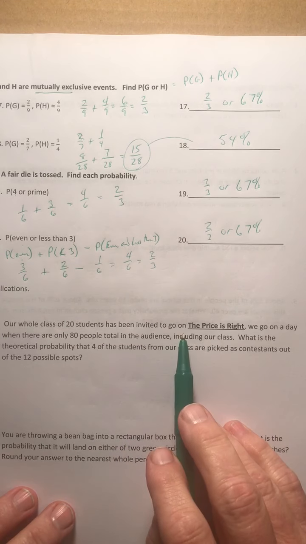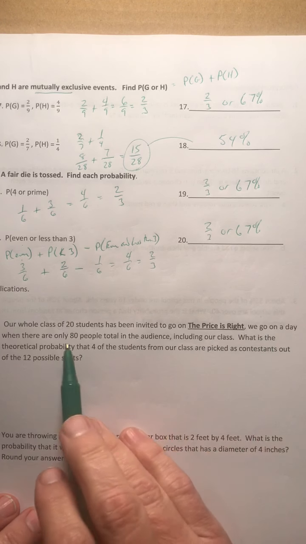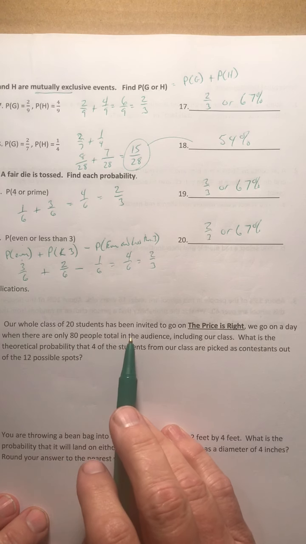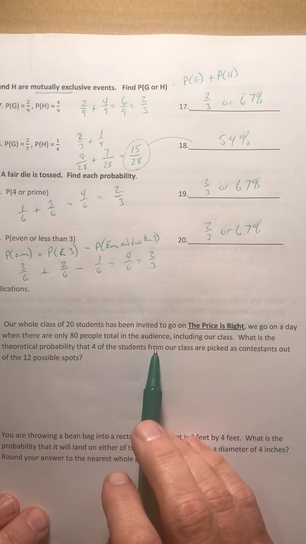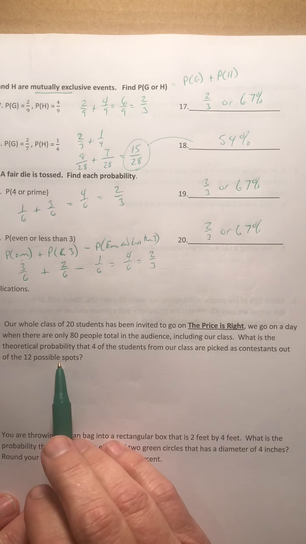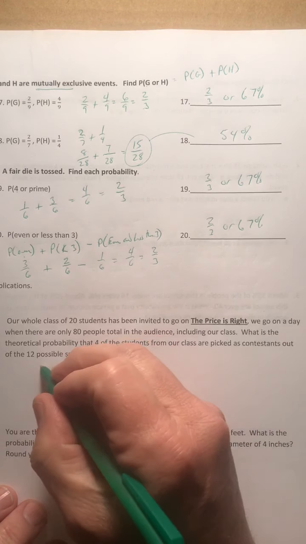Our whole class of 20 students has been invited to go to The Price is Right. We're going to go when there are only 80 people in the audience. That's 80 total, including our class. What's the theoretical probability that 4 of our students from our class are picked as contestants out of 12 possible spots? All right, so the first thing we've got to do is get the 4 from our class.